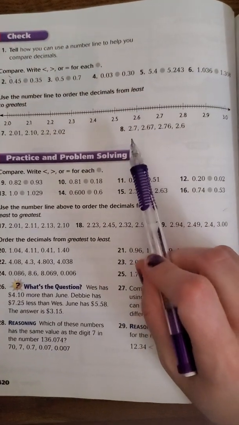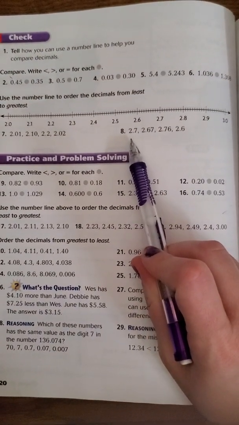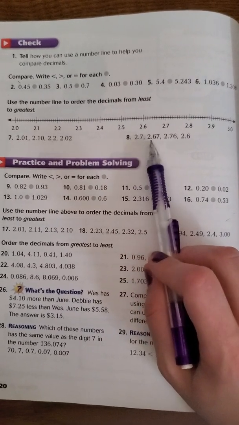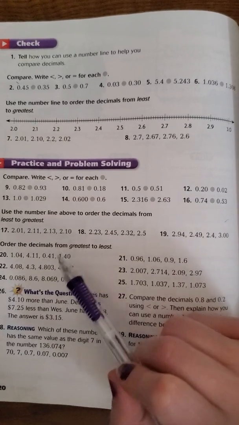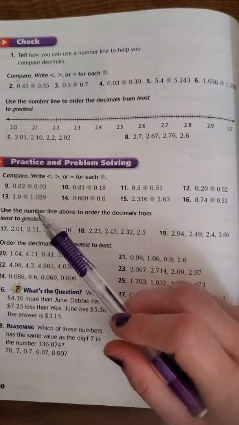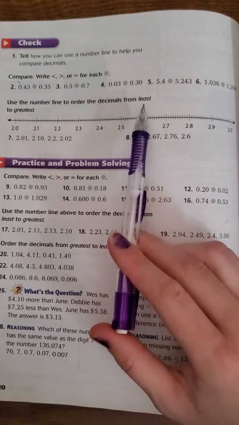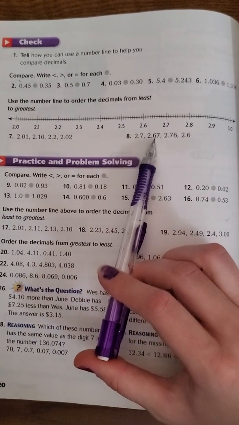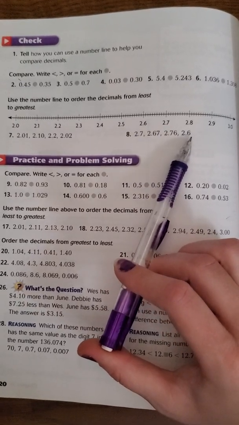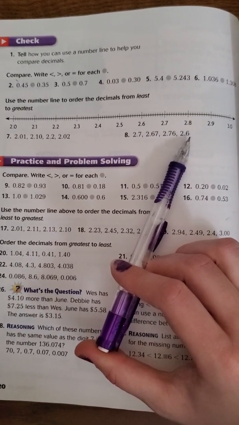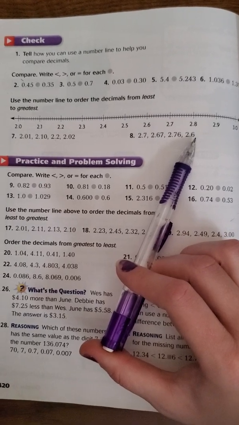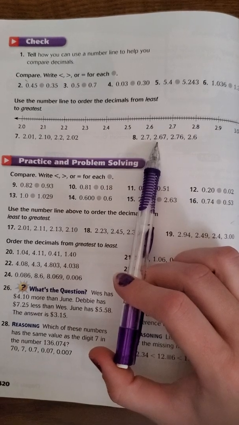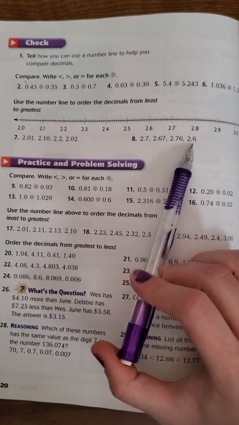Now, notice that all of our decimals, when we compare, starting in the ones, they all start with a 2. So we're going to look at the tenths value. And remember, from least to greatest. So we have a 7, a 6, a 7, and a 6. So which one is smaller, 6 or 7? 6. So we have these 2 numbers, 2 and 6700ths and 2 and 6/10ths.